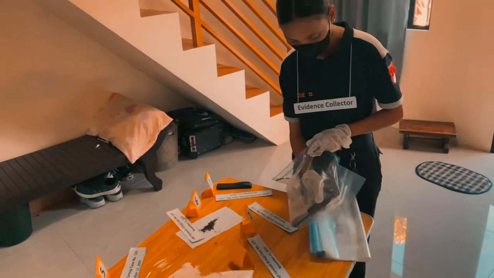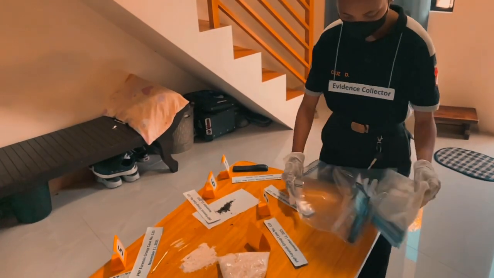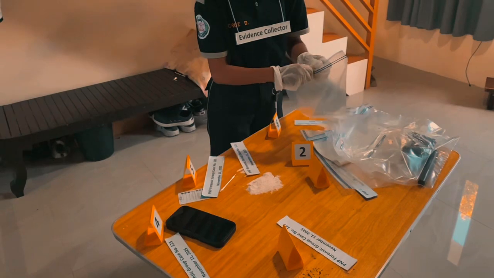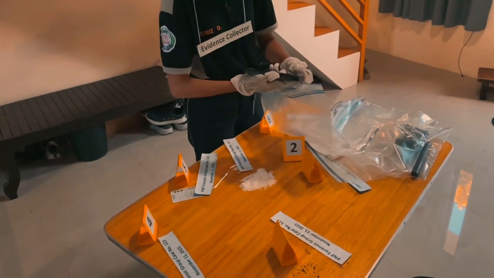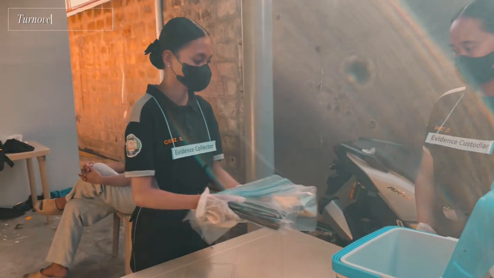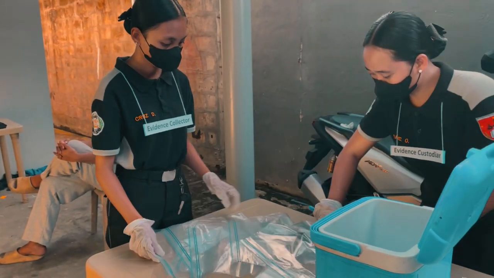The evidence collector carefully retrieves each item using proper tools and techniques to avoid contamination. Each piece is placed into a sealed container, ensuring its integrity is fully preserved. The collected evidence is then turned over to the evidence custodian.